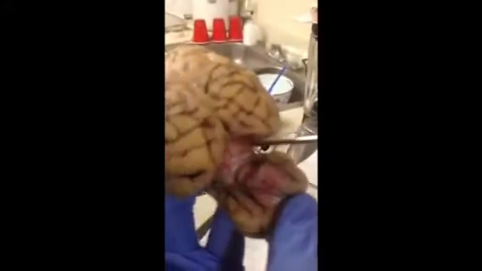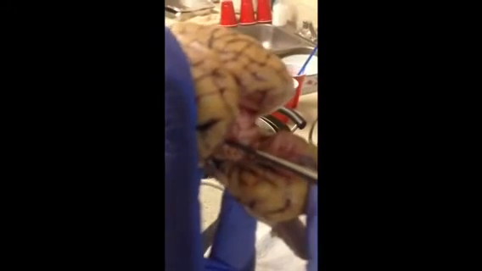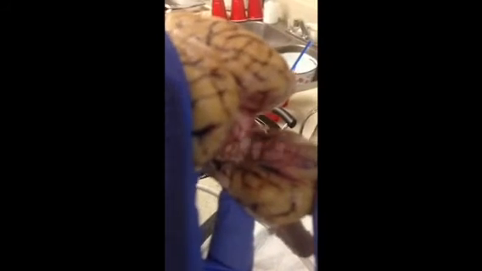If you follow me to this opening right in there, there are four features. Together they are called the corpora quadrigemina. There are two superior colliculi, left and right, and two inferior colliculi, left and right. Together they are called the corpora quadrigemina.